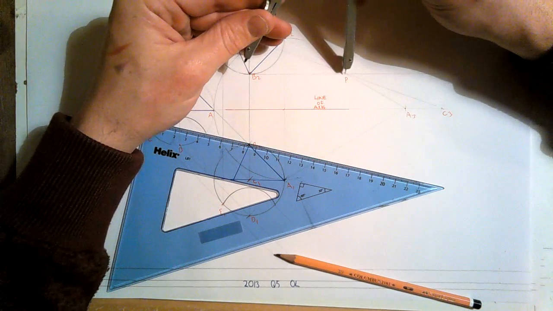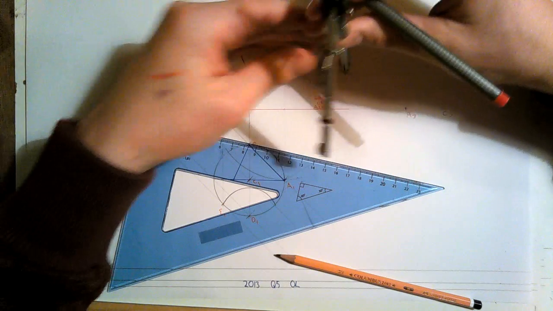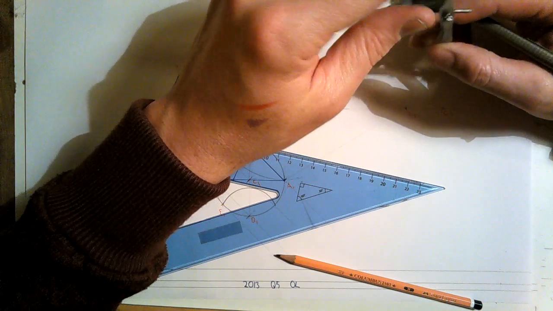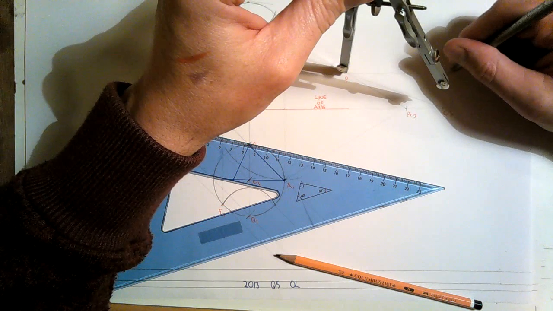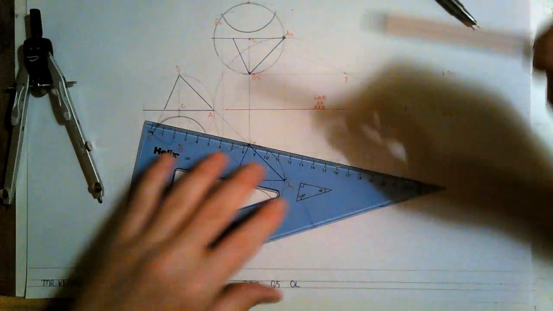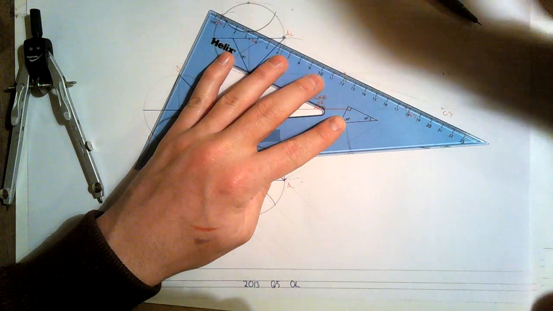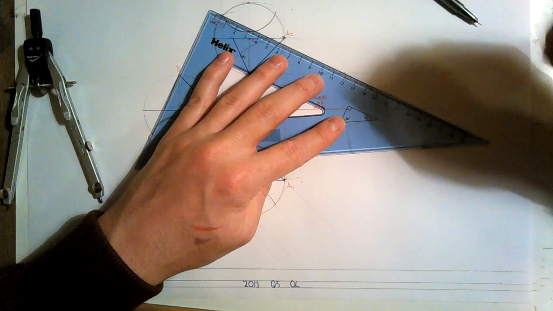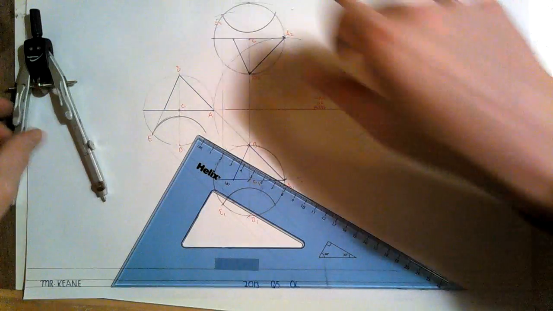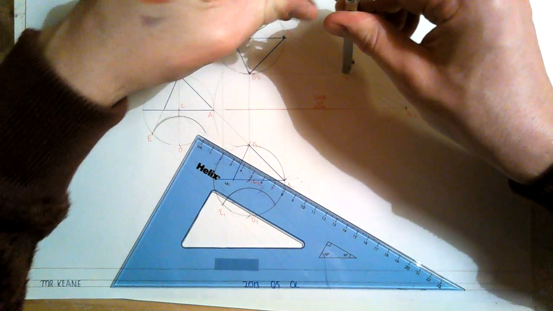And point the compass on P. Let's get B. Okay, and this is B3. So we'll bring through E. E goes through P, and D goes through P. Next, the compass goes on P again, up to E2.